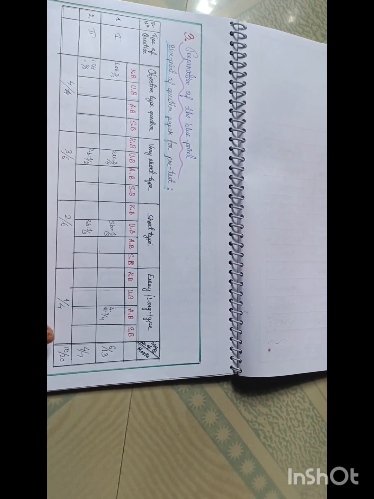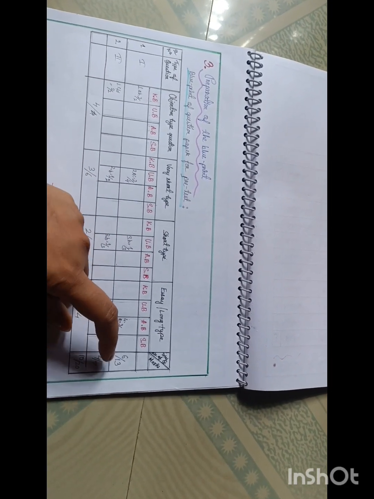Now here you can see, if I calculate from this side like this, these numbers, then also it is 10 by 20. Or if I calculate these 2 numbers, then also it is 10 by 20. That is the trick. If you calculate these numbers and the sum is not equal, then the blueprint is wrong.